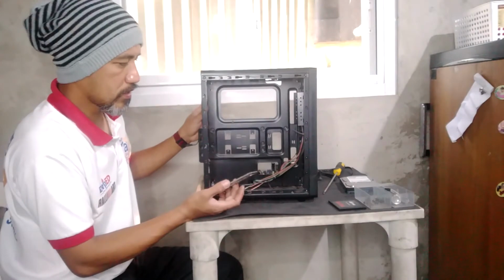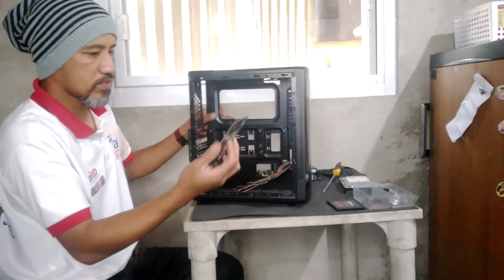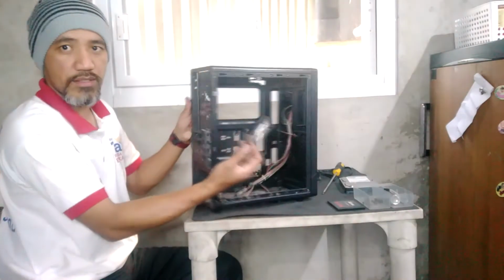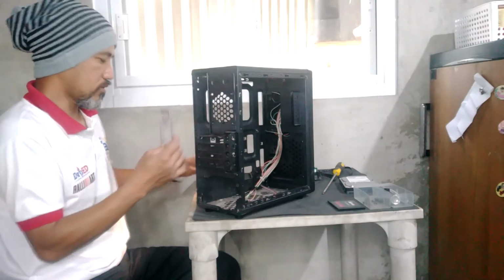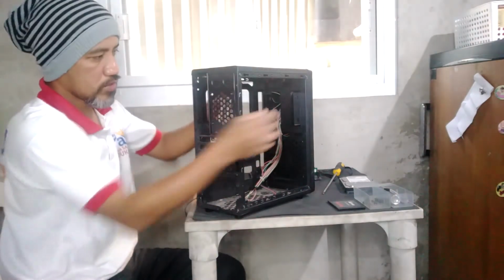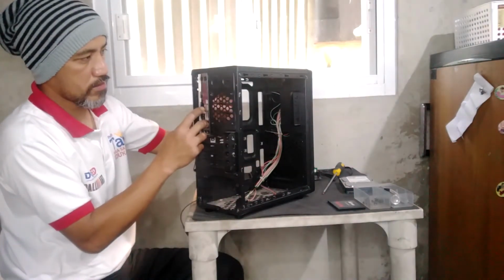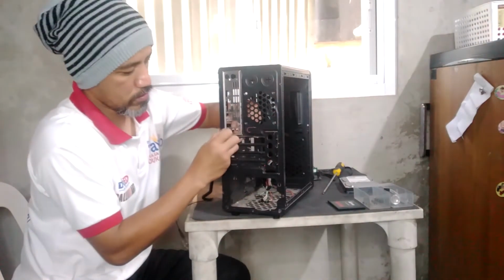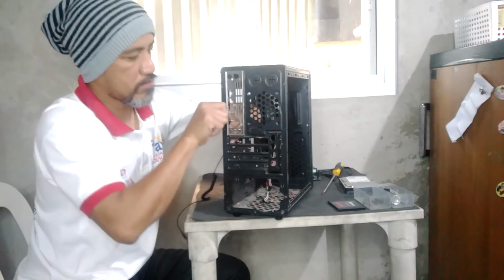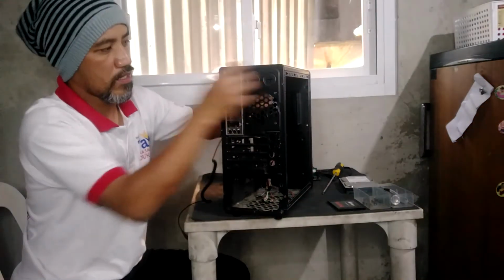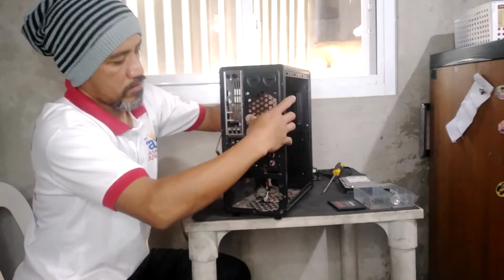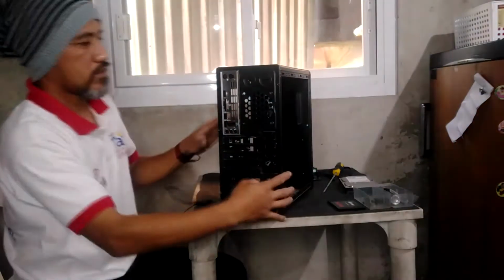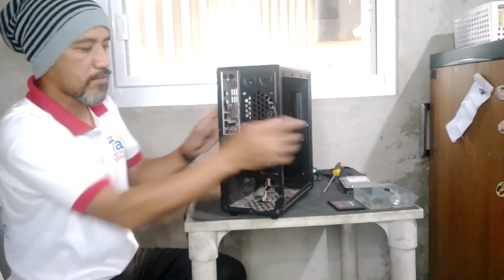Because once na nakalagay na yung motherboard, mahirap na itong isiksik dito sa part na to. So, all you have to do is position the back panel cover and then push it in place. Yun. Meron siyang lock. Okay, so nakapwesto na yung ating back panel cover.